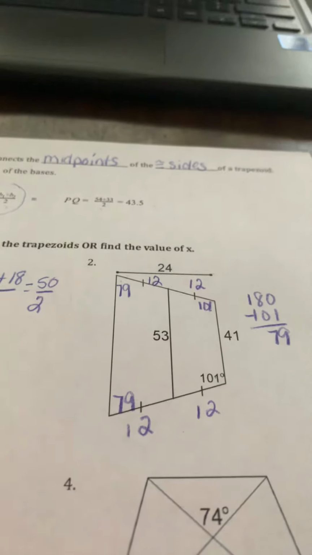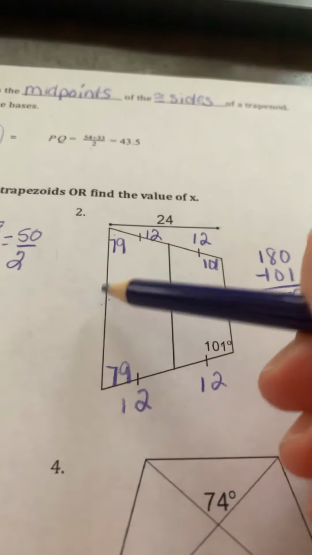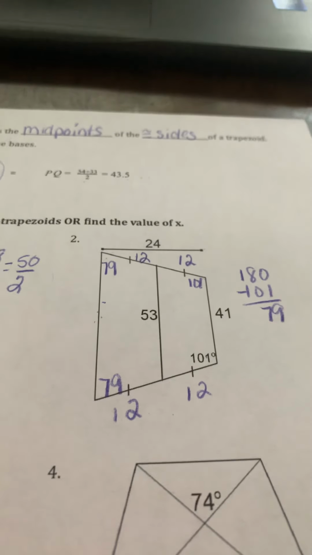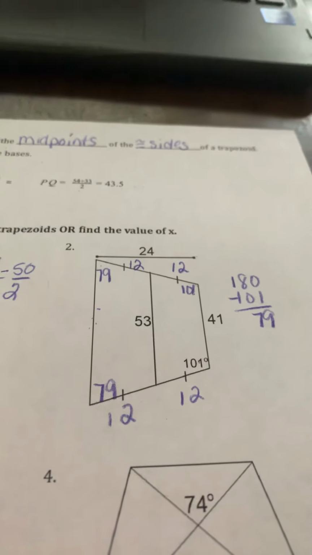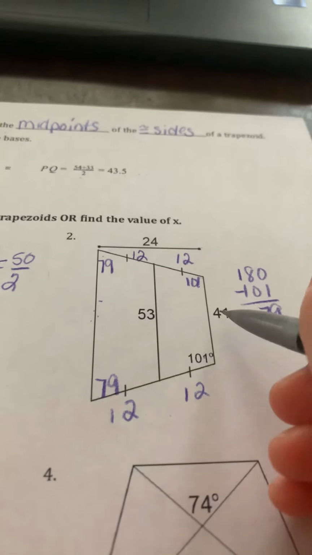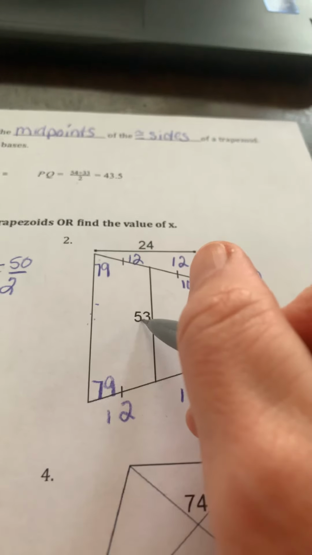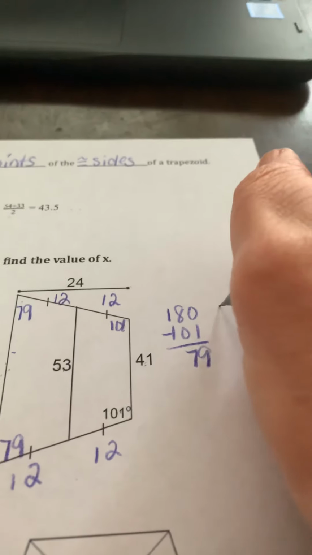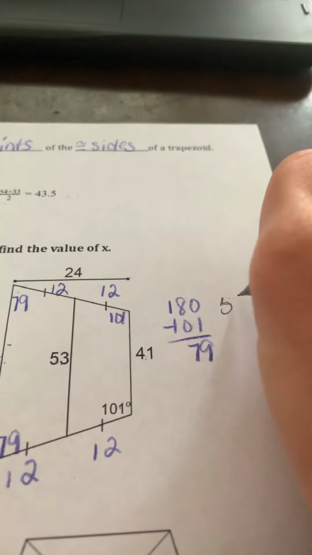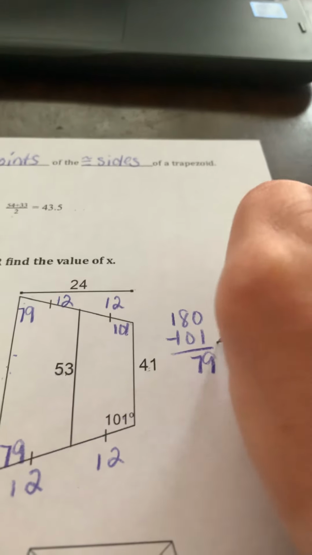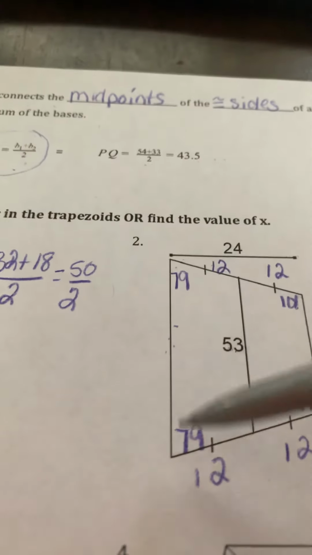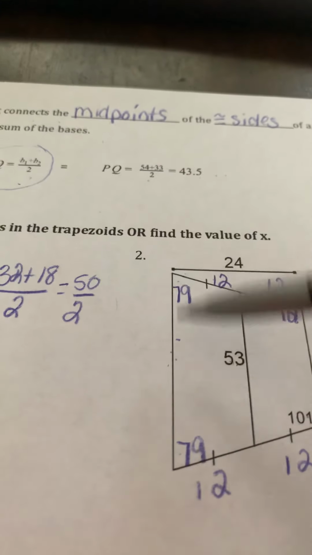Now, how are we going to find this piece right here? Well, you could do one of two things. One of the things that I have done is, because I go from smaller to larger, I'm going to subtract these two numbers. So I'm going to go 53 minus 41. And when I do that, I get 12. But that cannot be my answer for the longer base, the larger base of the trapezoid.